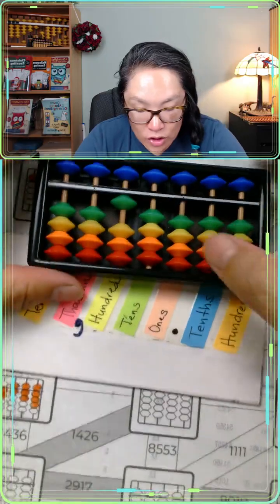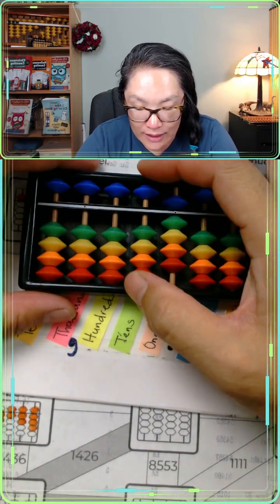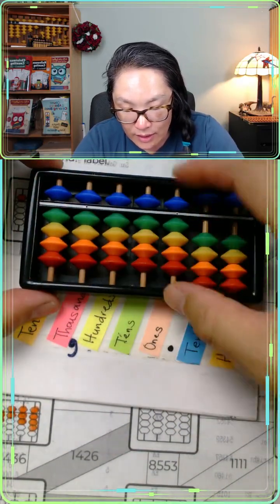Okay. So, are all the rows counted the same? Yes. So if I did this, this would be 9, and then this would be 9. So it would be 9, 9, 9, 9, 9, 9.